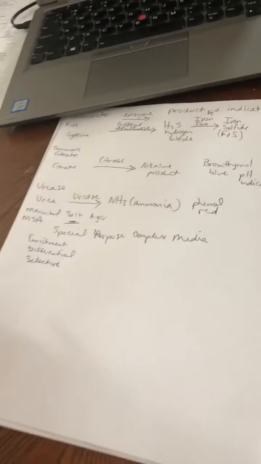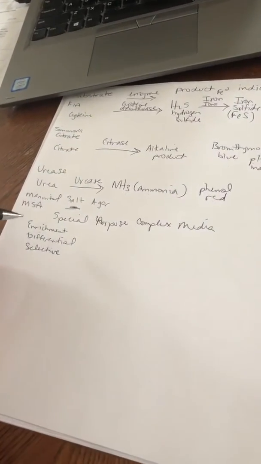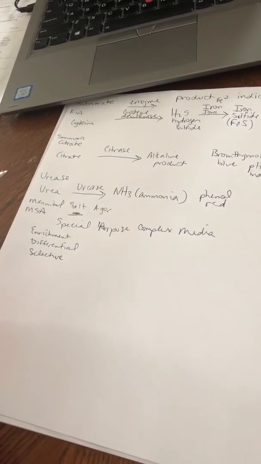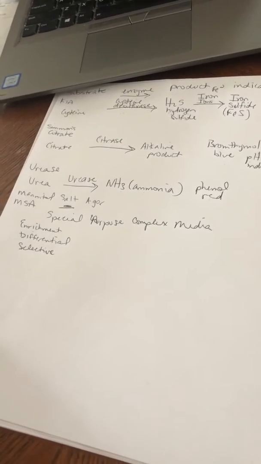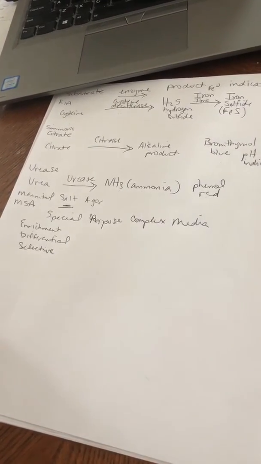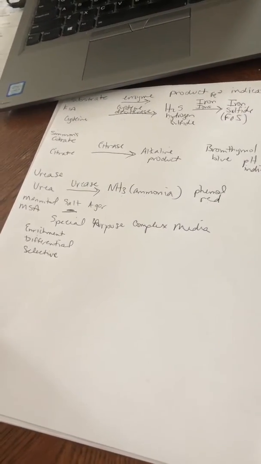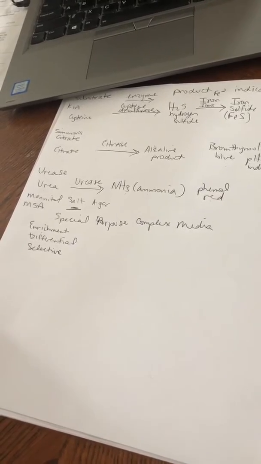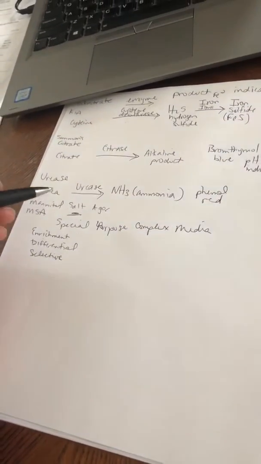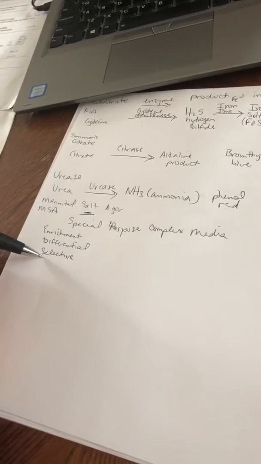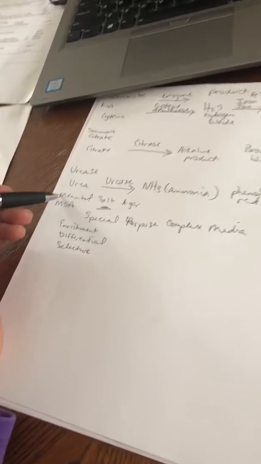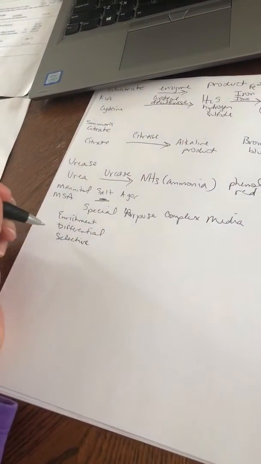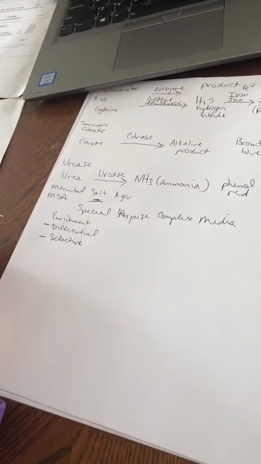in real life. And I really wish you could have seen it in real life. So we would have done this with our unknowns, and then we would also have done a skin swab to see what kind of bacteria we could pick up from our skin and if it would change it a different color. But anyway, there's 3 different kinds of special purpose complex media. Mannitol salt agar happens to be 2 of these. It's both differential and selective.